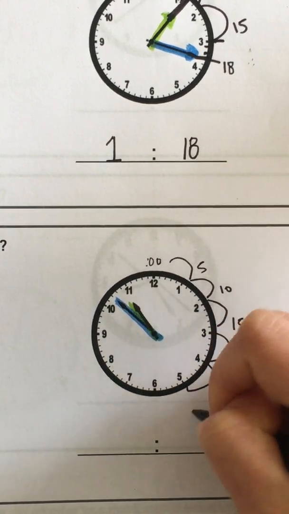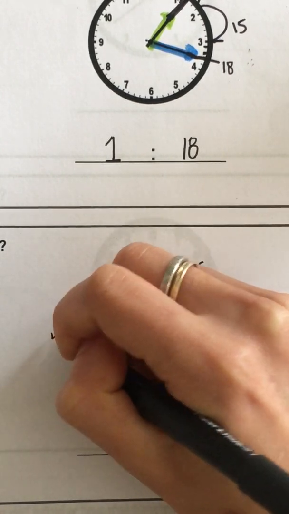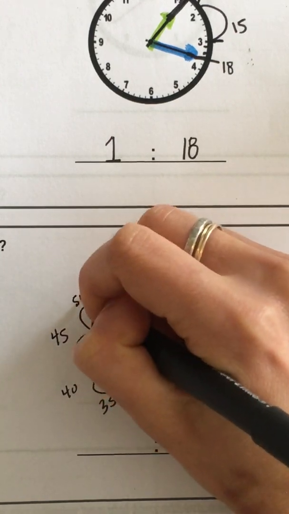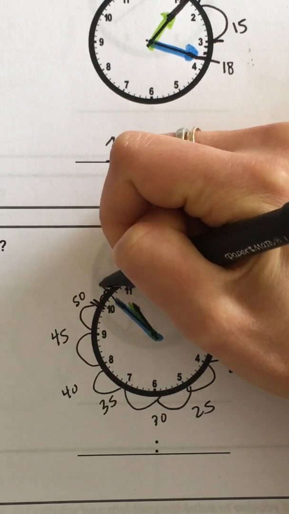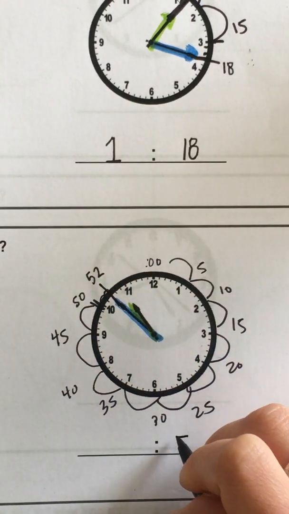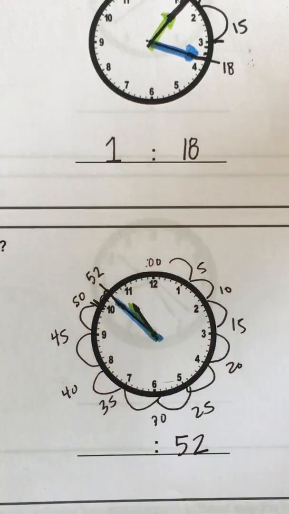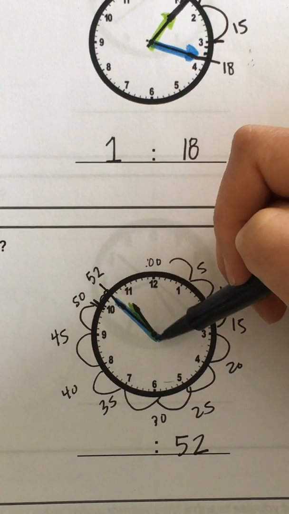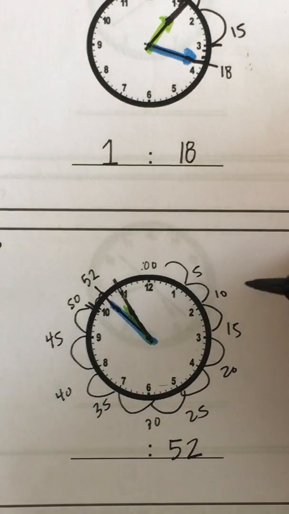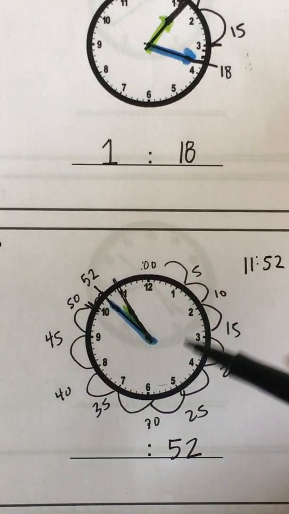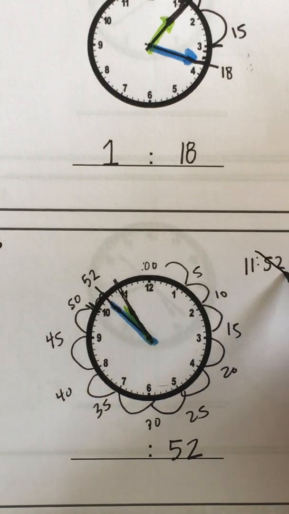15, 20, 25, 30, 35, 40, 45, and stop right here, 50. Okay, now we're going to count by ones. 51, 52. So 52 minutes have gone by. Think about that. Out of our whole hour that's 60 minutes long, 52 minutes have gone by. So our hour hand, oh my goodness, it's pointing at the 11. But would that make sense if it was 11:52? If it was 11:52, wouldn't our hour hand be really, really close to the 12? So that can't be right.